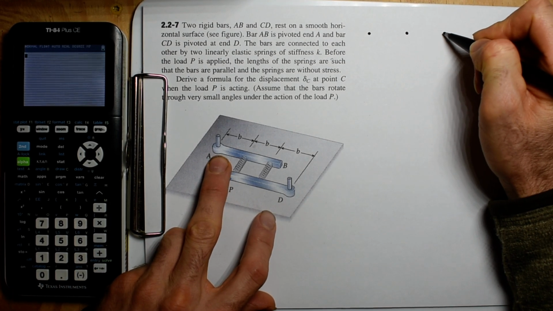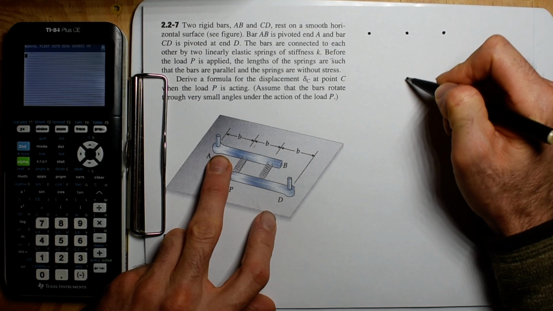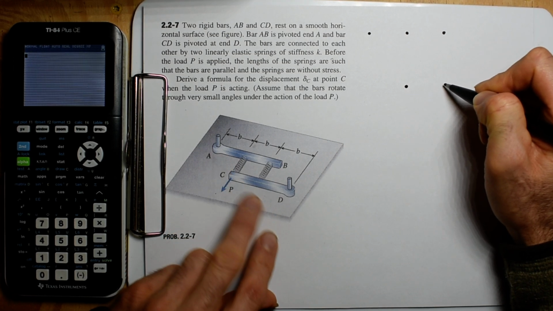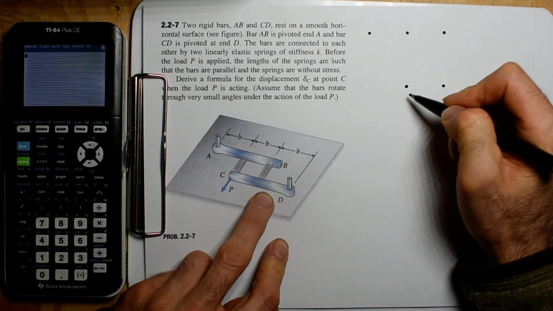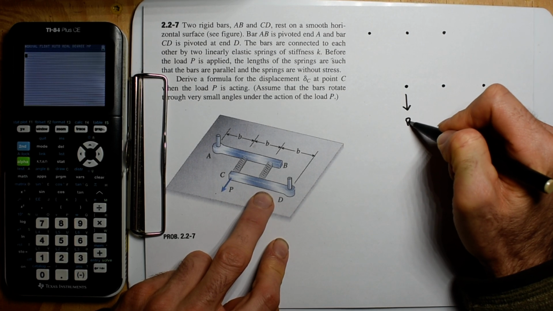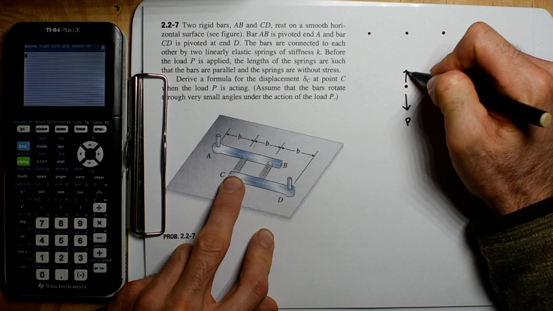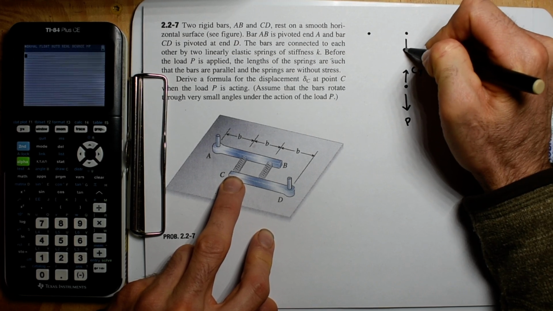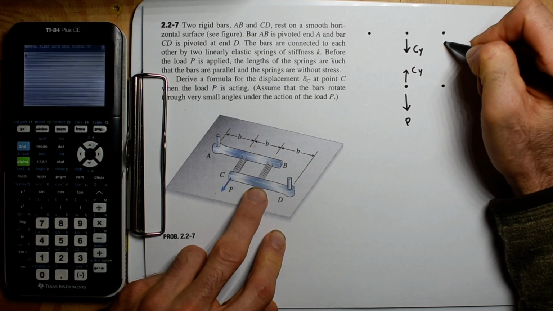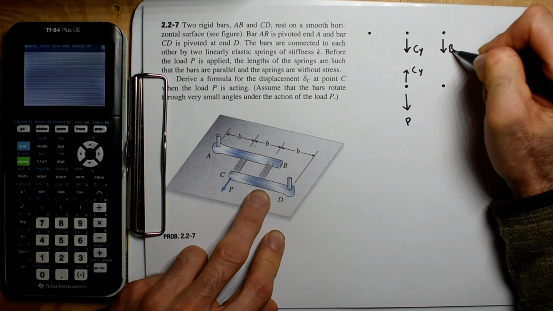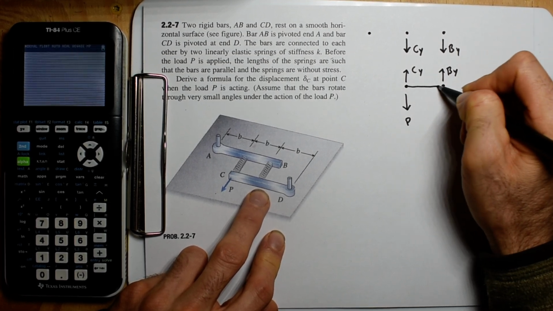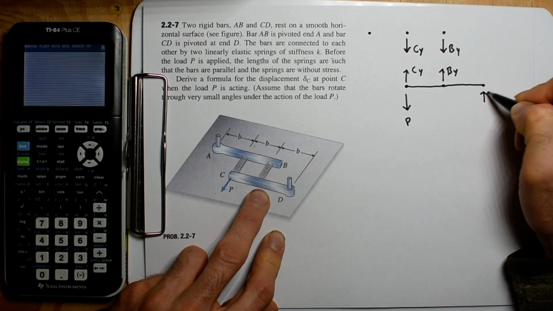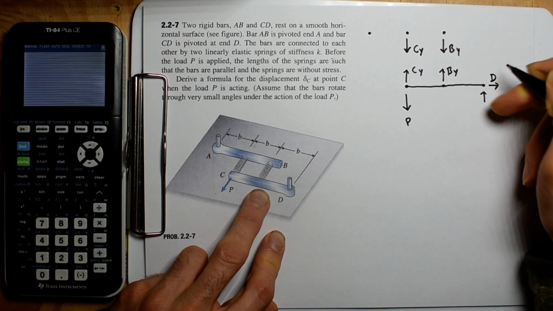So the first thing we're going to do is a diagram of what it looks like, just with dots. I really like that because each dot is where a reaction's at. So we've got P there, and then we have a spring, so that's going to be Cy. Same thing here, and then you've got By for that spring. Cool, so that's that member. You do have a reaction at D, but we're going to sum moments at D.